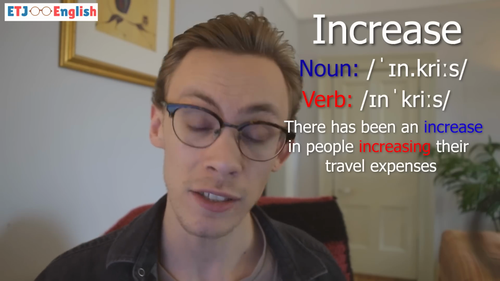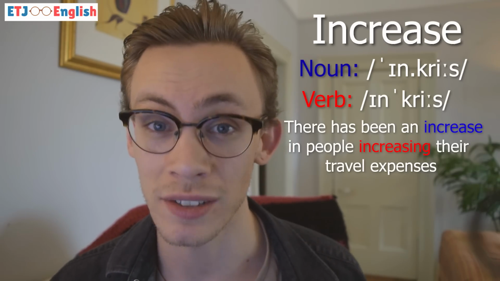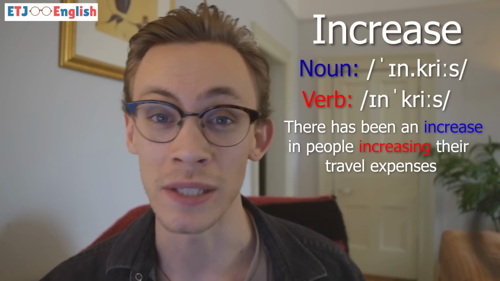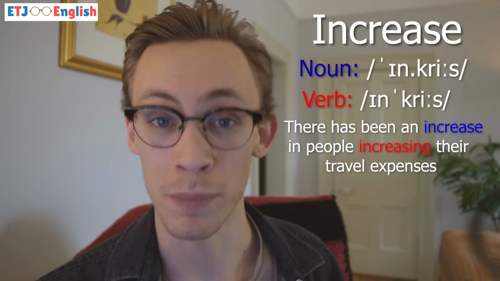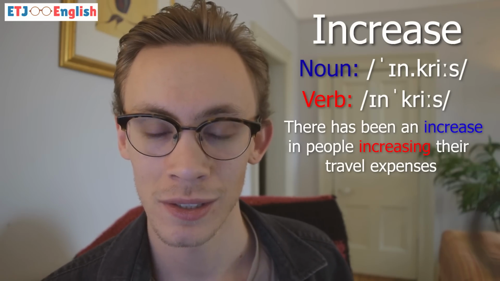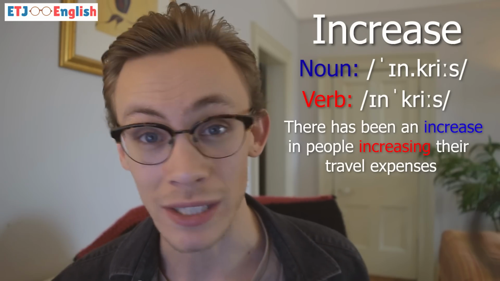There has been an increase in people increasing their travel expenses. Increase, increase. It's really complicated, it's confusing.